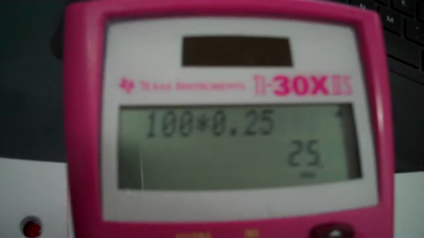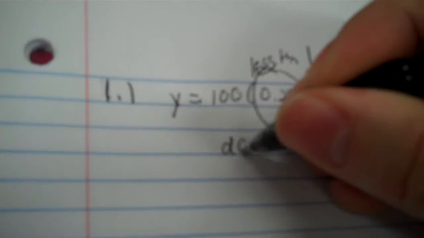So y equals 100 times 0.25 to the x power. You're either going to write growth or decay. Now, if I take a number and multiply it by a number less than 1, like 100 times 0.25, that number 100 gets smaller. So this is less than 1. If you multiply by a number less than 1 and that has the exponent, that's decay.